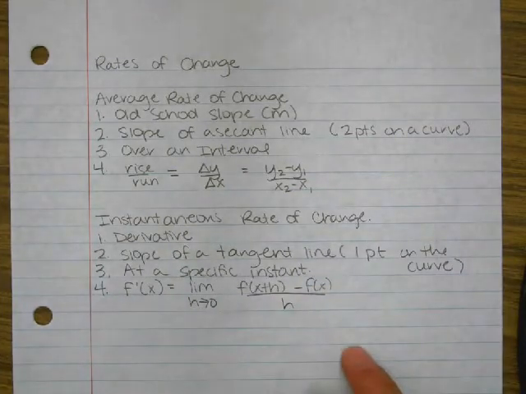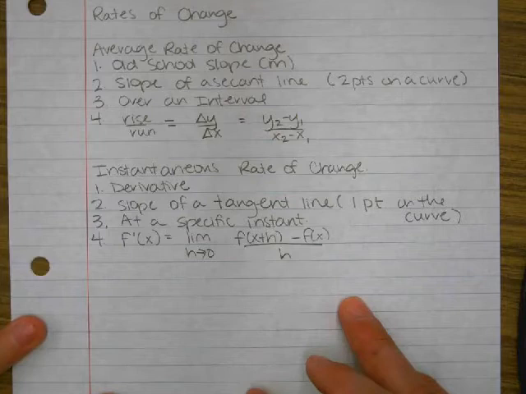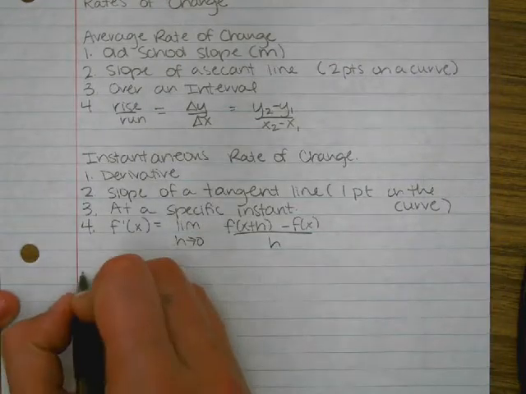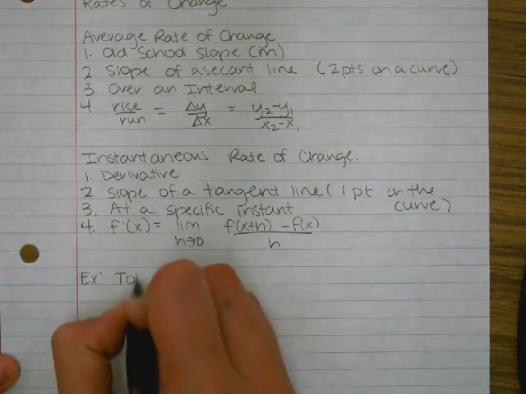So we have a different way of finding it. Again, none of that's new. All of that's old news. I just wanted you guys to have a really good, clear picture of what the two different things are talking about. Alright, so we're going to do a couple examples, making sure that we understand this new type of rate of change.